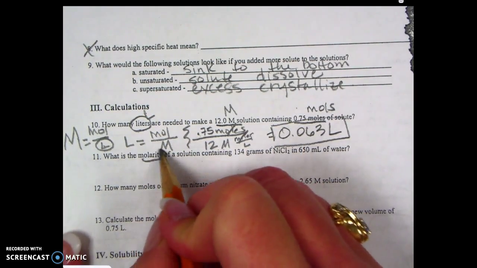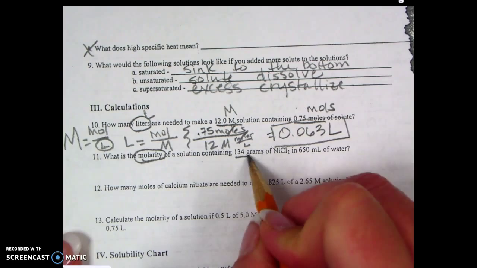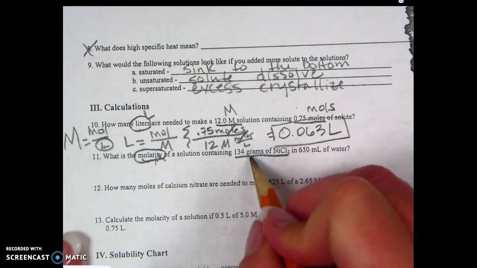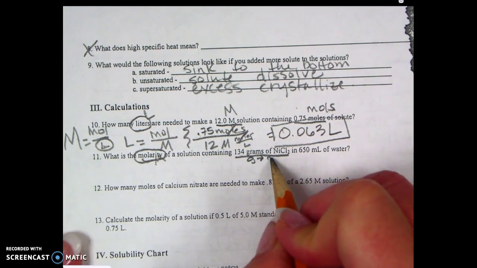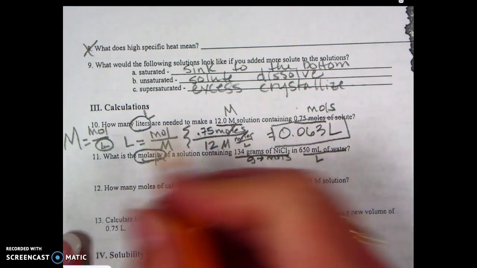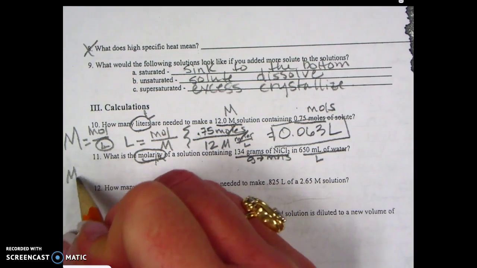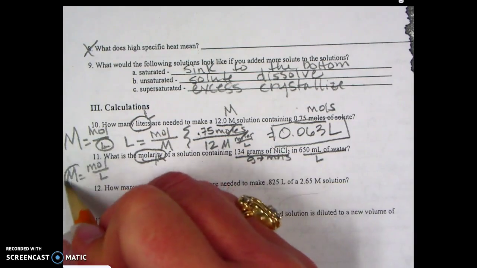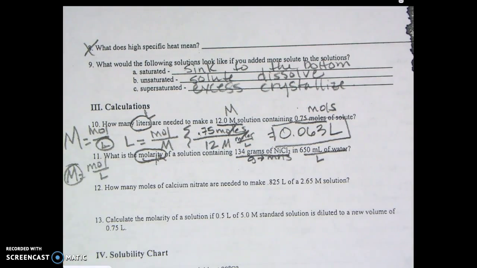What is the molarity of a solution containing 134 grams? So here's my M. This is what grams can become, moles, and 650 milliliters, that is my liters. So my formula is molarity equals moles divided by liters. I'm looking for molarity. It's already by itself.